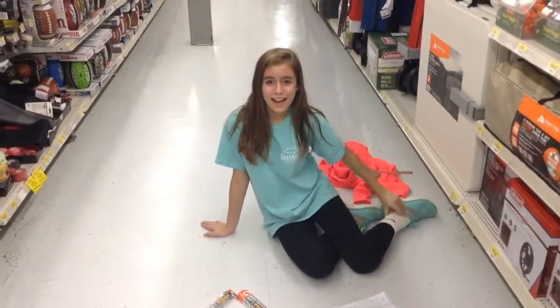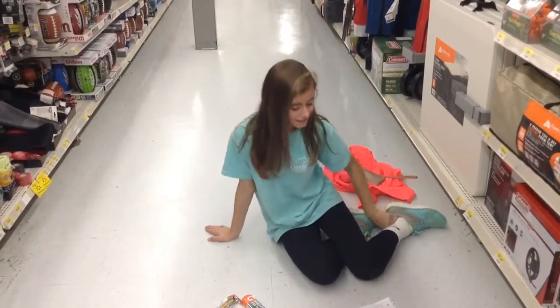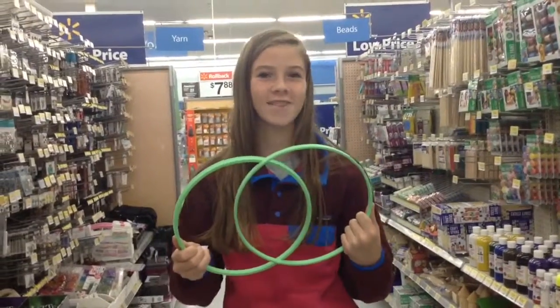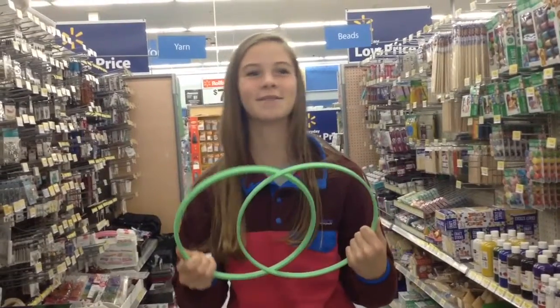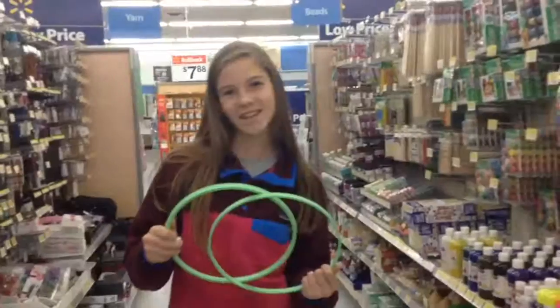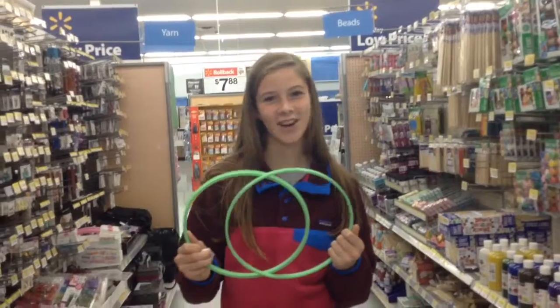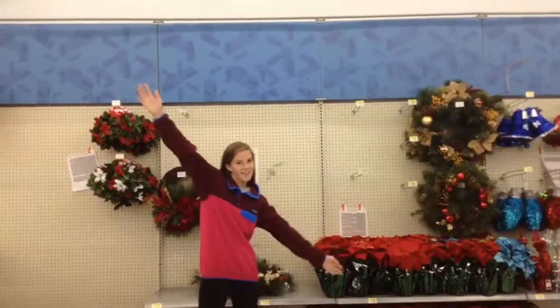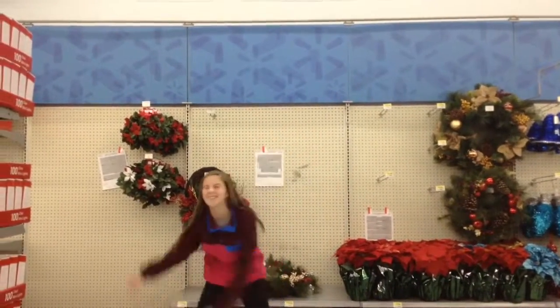K is for kite. A Venn diagram is information represented by shapes that help show information. L is for line.